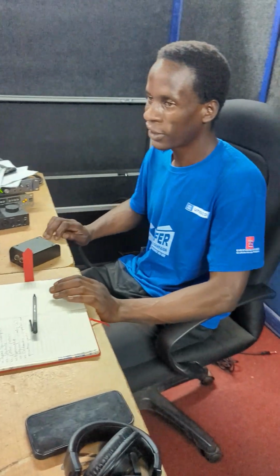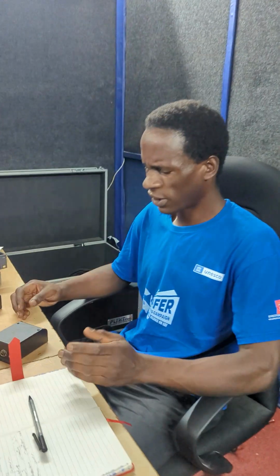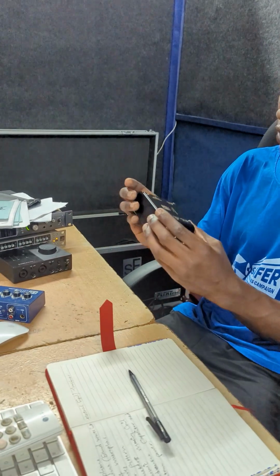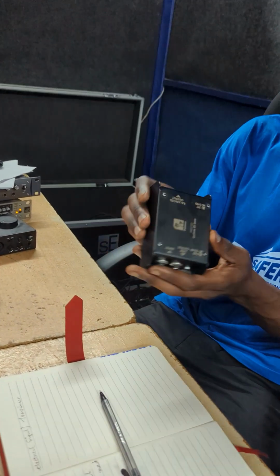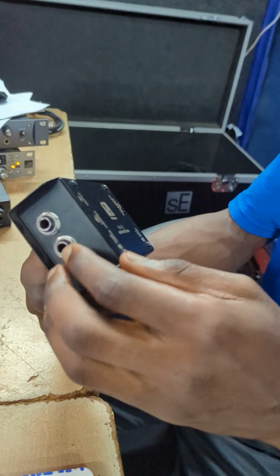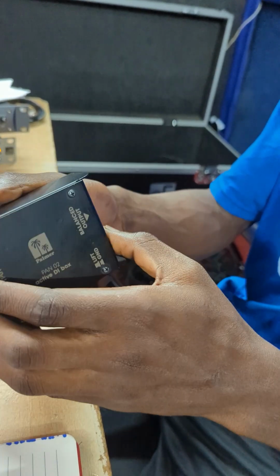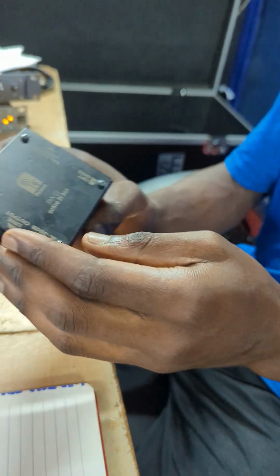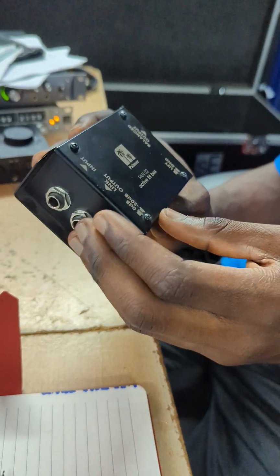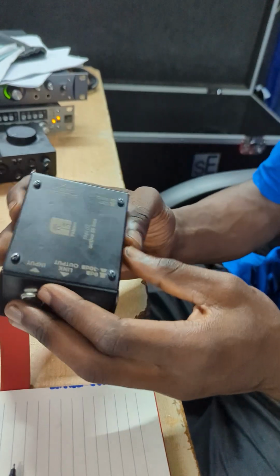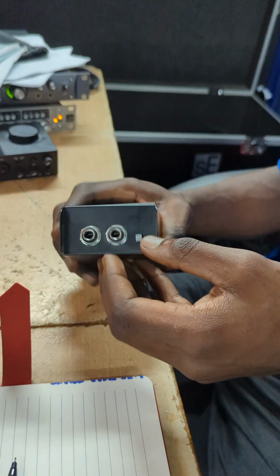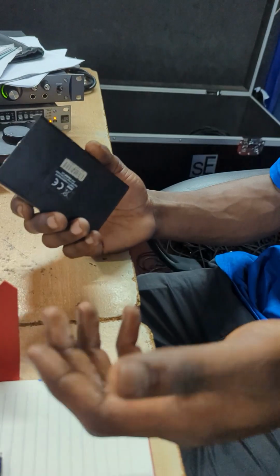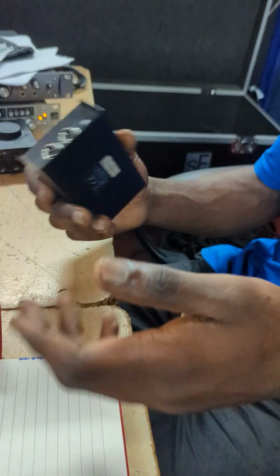In our studio, if at all you want to track an instrument, let's say a guitar, a bass guitar, and you feel like there is some noise, we have what is called a DI box, a direct injection box, which is used to increase a low level signal into a higher level signal, or to reduce a high impedance signal into a low impedance signal, which means that our signal has less resistance, it has less noise in it.